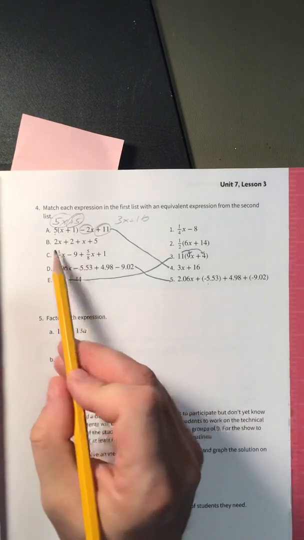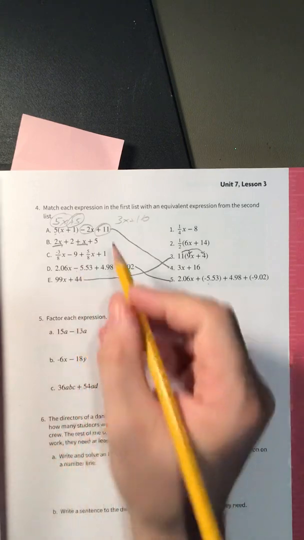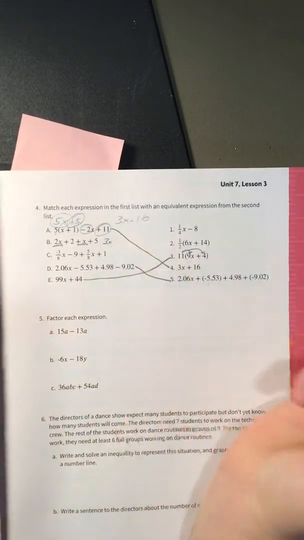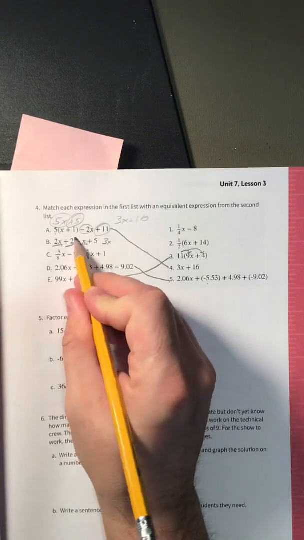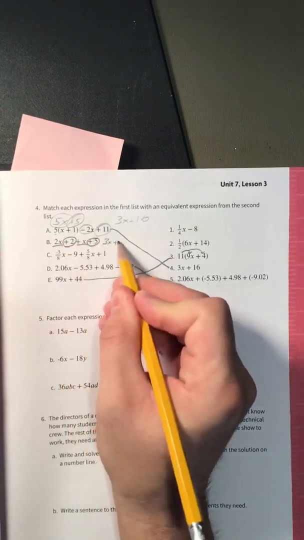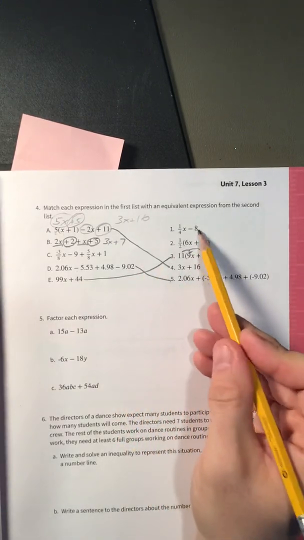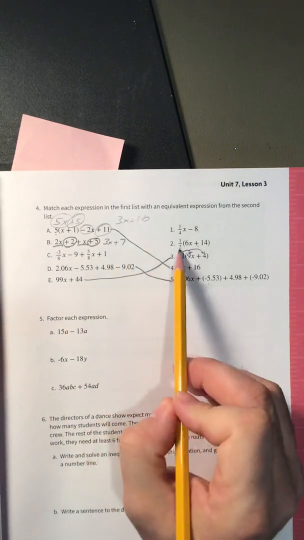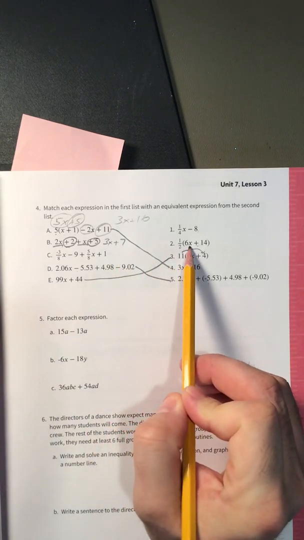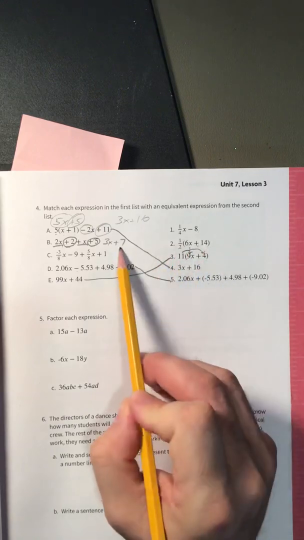Next one, 2x plus x would be 3x. 2 plus 5 is 7. I do not see a 3x plus 7 here, but I would take note that if I take half of 6x, what do I get? And if I take half of 14, what do I get?